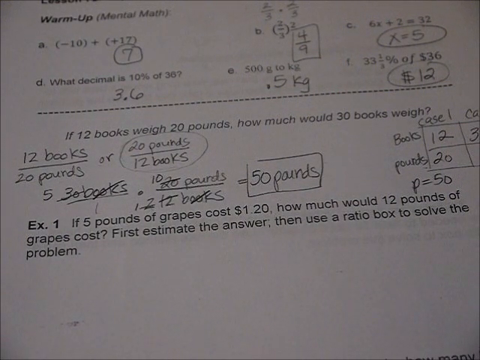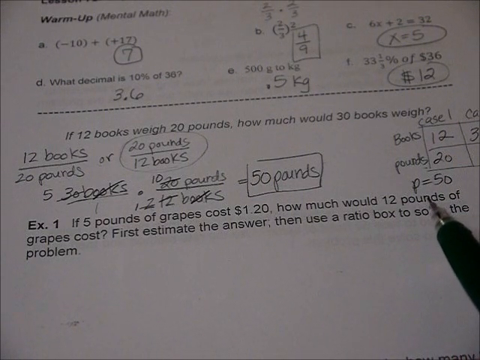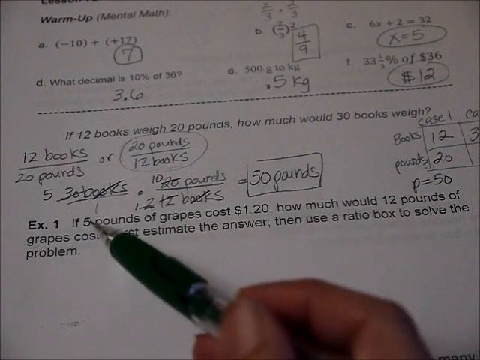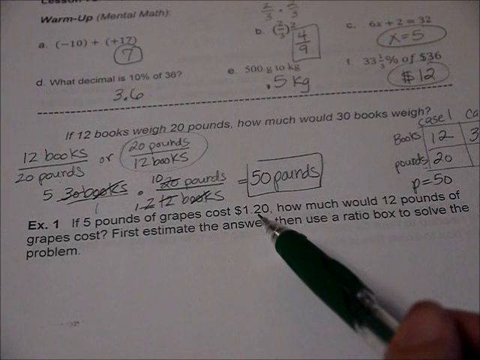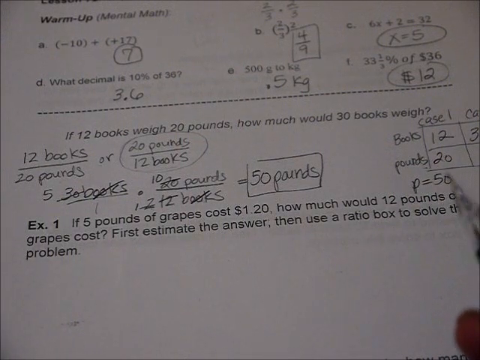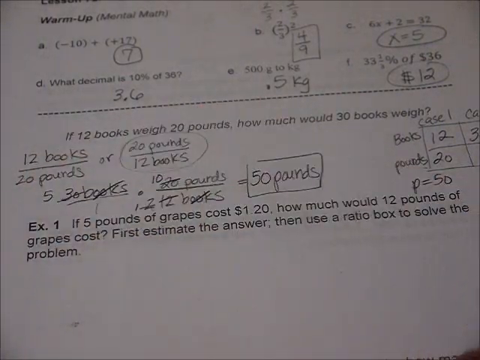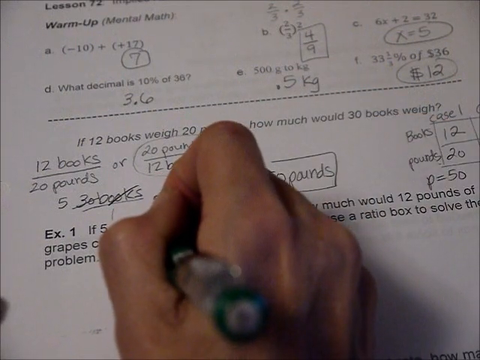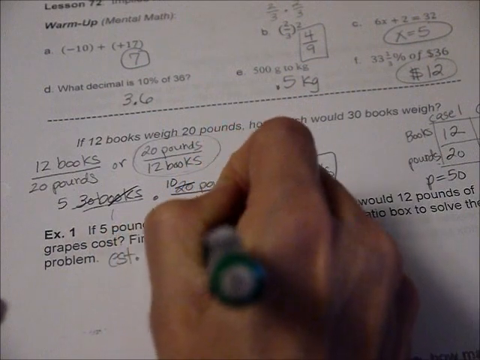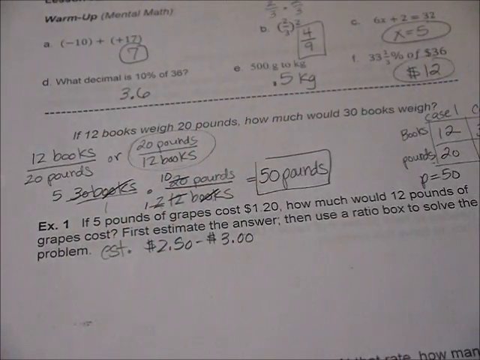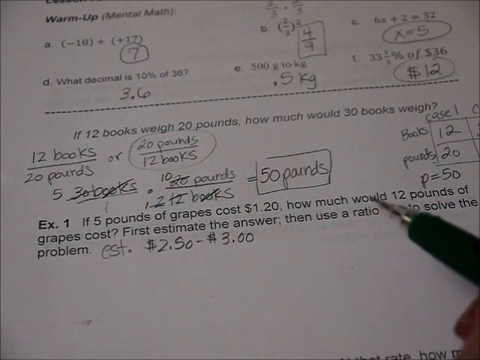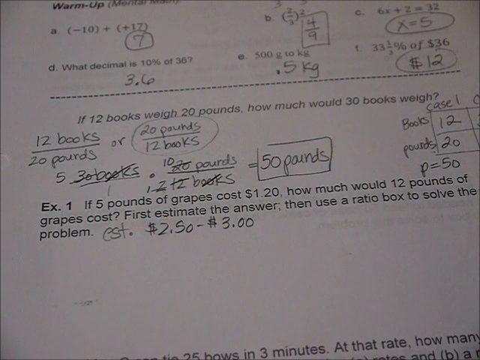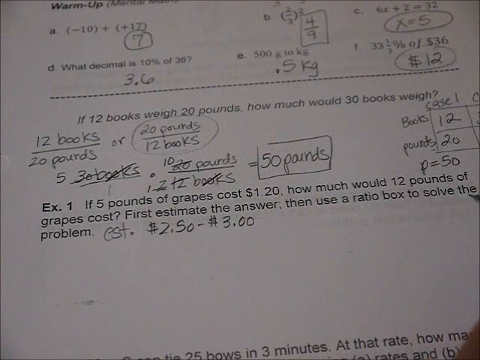5 pounds of grapes is $1.20. And so if you want to do 12 pounds, well, 12 pounds is a little more than double 5, right? So if we doubled this, it'd be $2.40, and it'd be a little more than that. So an estimate would be any number between $2.50 and $3. This is what the book does, $2.50 to $3. Now, the reason we estimate is because sometimes you get answers, and you need to be able to recognize if it's way, way off of reality. So when we do this using a ratio box, we're hopefully going to get a number between $2.50 and $3.